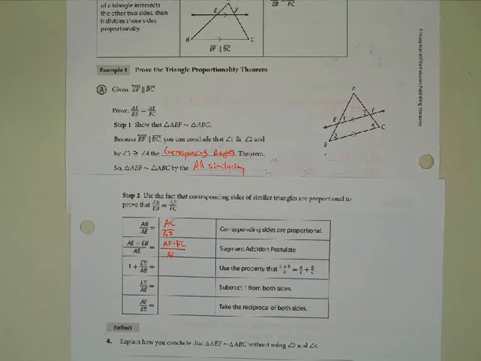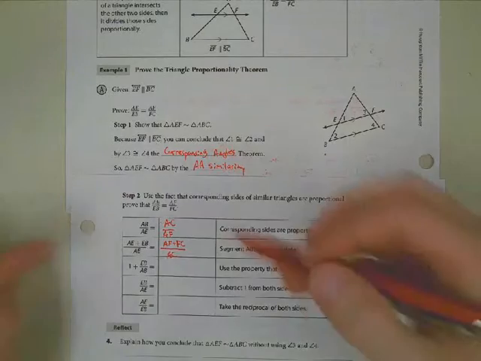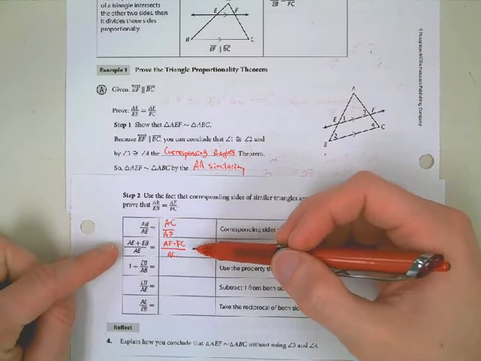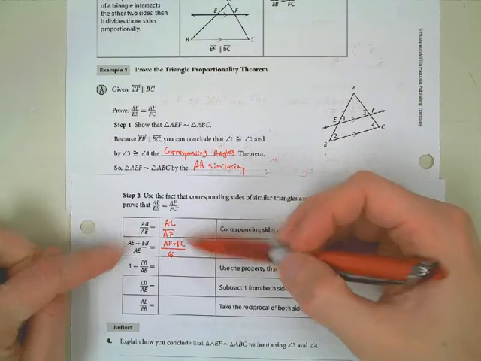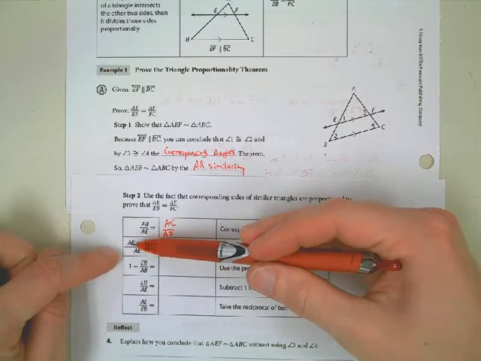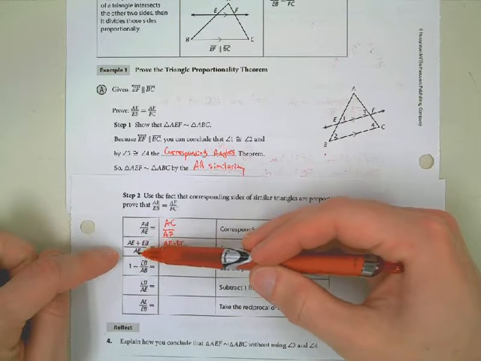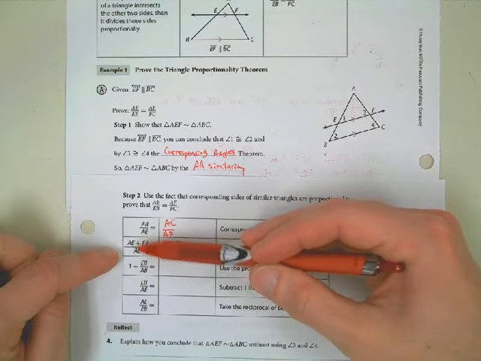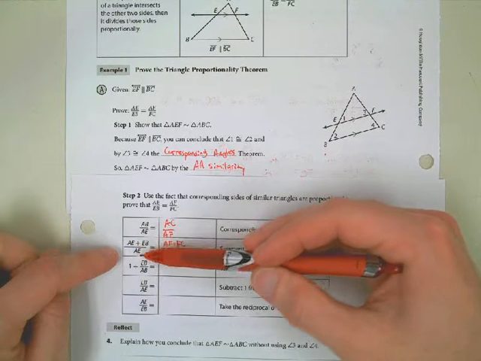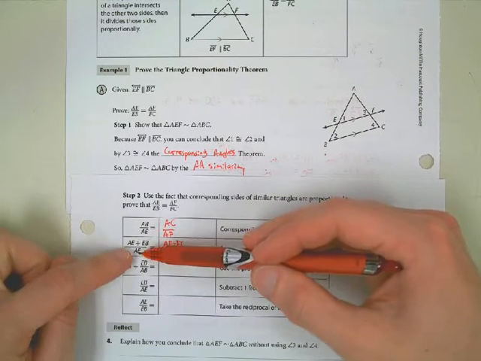Now, why do we do that? Why do we make something that was nice and simple more complicated? Well, because what do you see is going to happen between this AE and this AE here? What will happen here? Anybody? Yeah, they're going to cancel. And so we have AE over AE equals 1, and then EB over AE is going to remain.